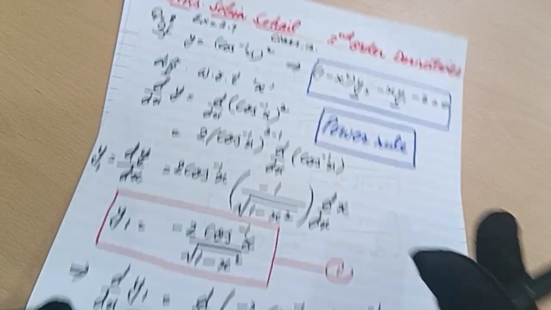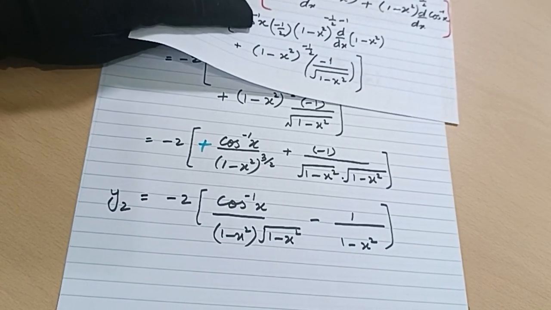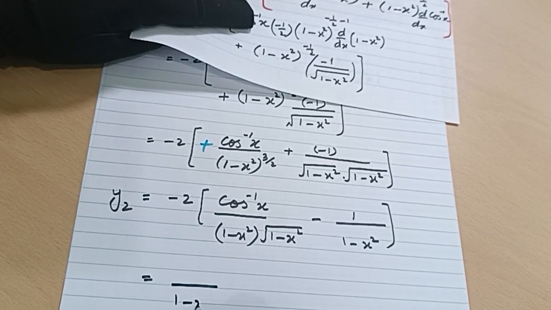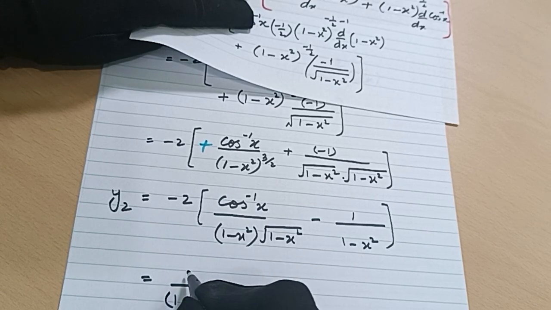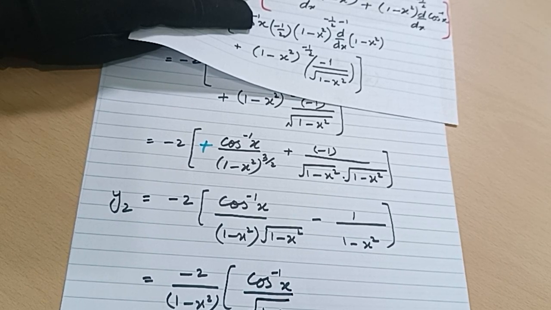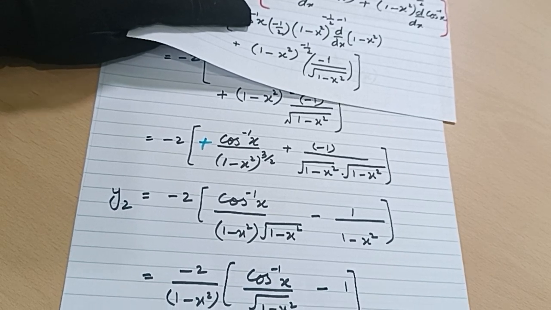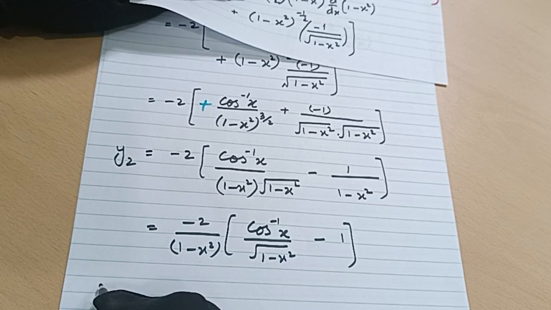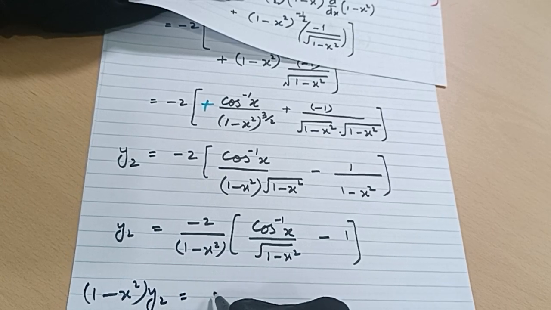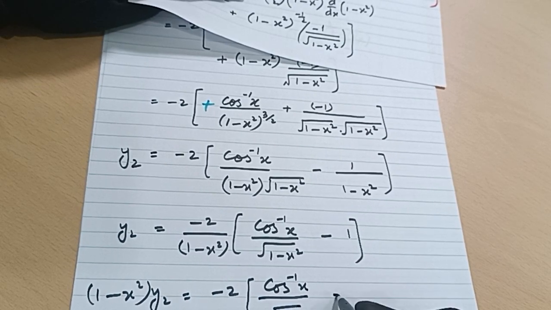In this proof 1 minus x square is there, so can we take 1 minus x square common and give it to this? Okay, so what will be left over here, I'm just taking 1 minus x square common from here, from both. Upper one is minus 2, and here left is cos inverse of x over 1 minus x square, and this is left minus 1. Okay, now I can give it to this one. On this side it will multiply. y2 is equal to minus 2 times cos inverse of x over 1 minus x square minus 1.